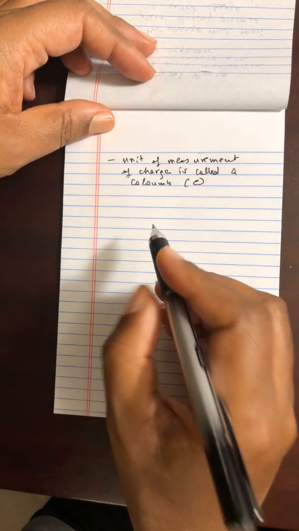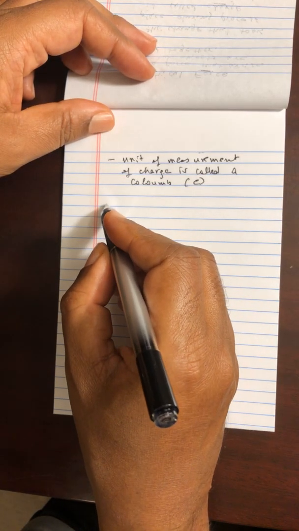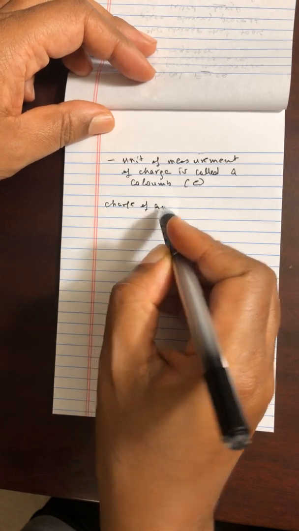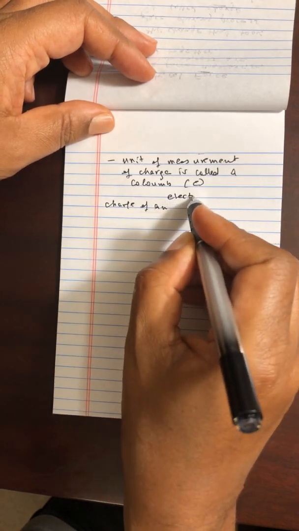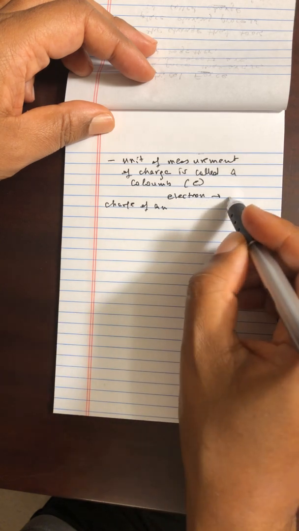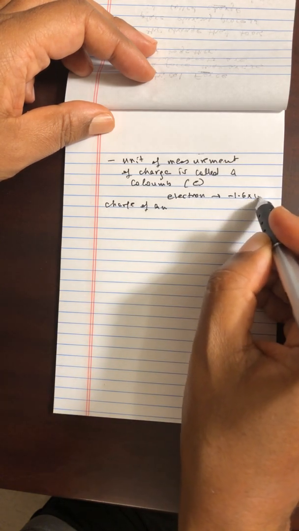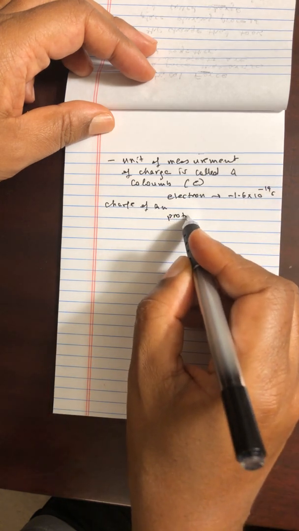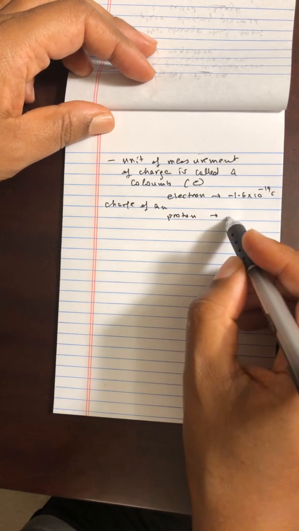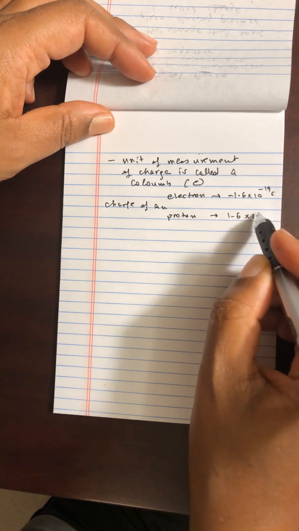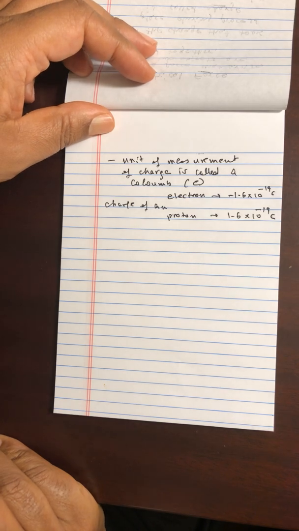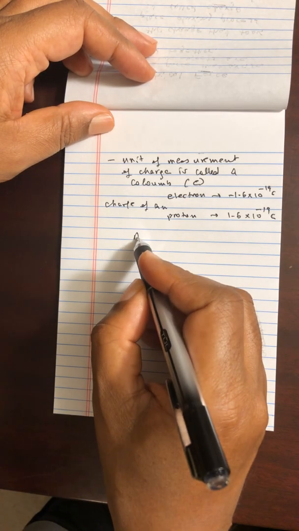As you know, atoms are made of electrons and protons. The charge of an electron with this unit is negative 1.6 times 10 to the power of negative 19 coulomb, and the charge of a proton, which has the same magnitude, is 1.6 times 10 to the power of negative 19 coulomb.